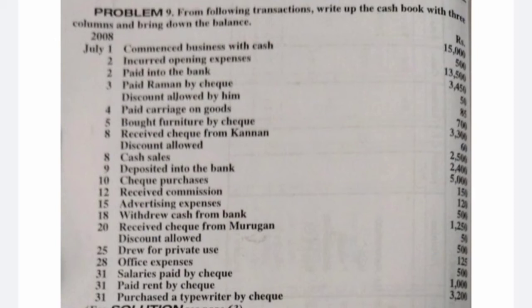Incurred opening expenses. So opening expenses account debit to cash account. Here nothing is given, so we need to assume that it's cash. So opening expenses we have incurred, debit all expenses. So opening expenses account debit 500 to cash account 500.